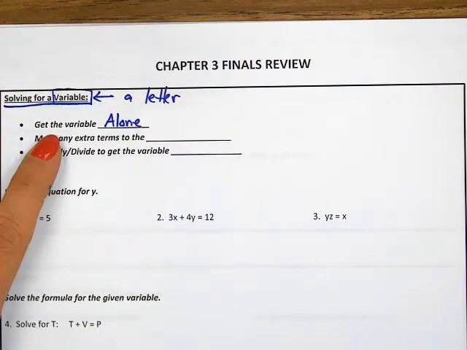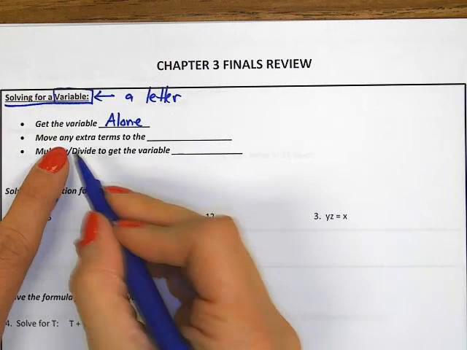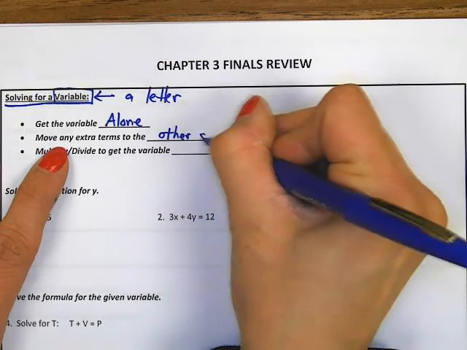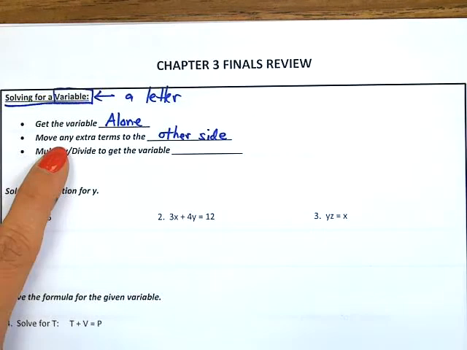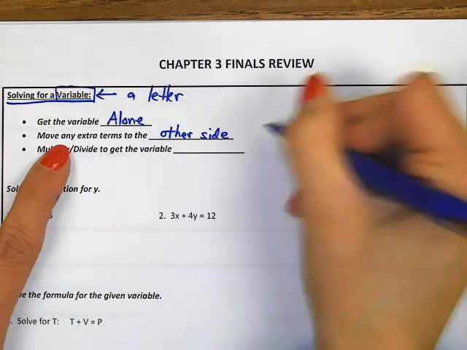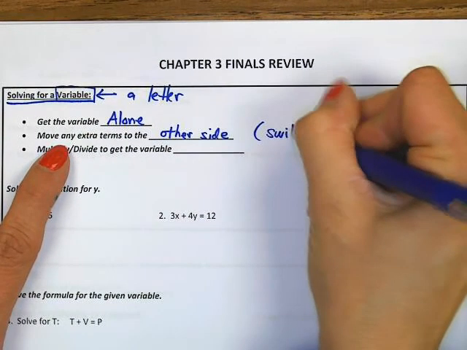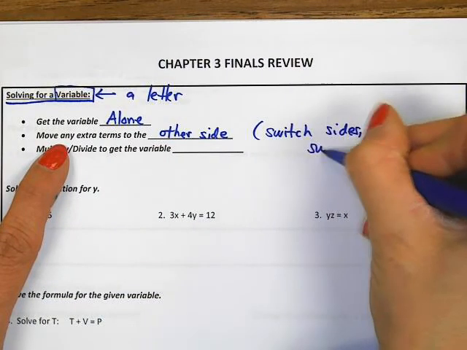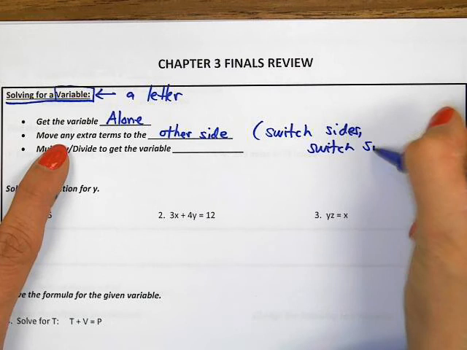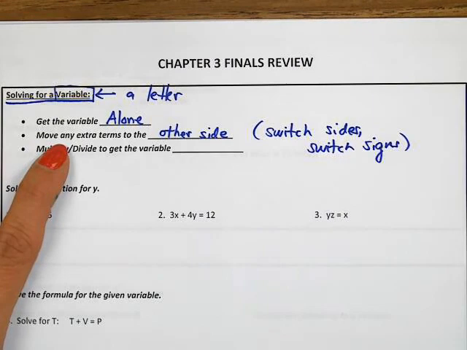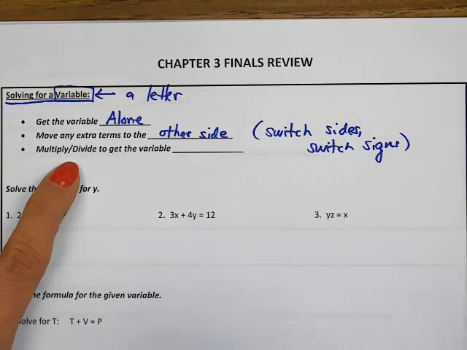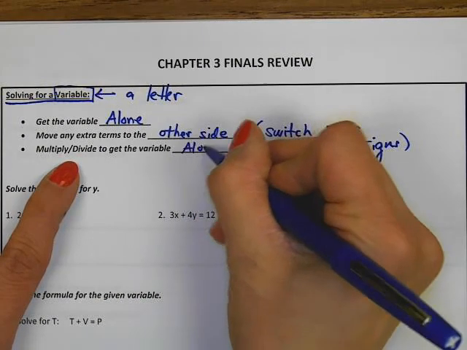Okay, and how do we do that? We have to move any extra terms to the other side. So you might have heard me say things like, is there anybody here that has to go to the other side of the equation? Okay, and when we did this, remember, when you switch sides, you switch signs. Good. Switch signs. Okay, so positives will become negatives. And then we multiply or divide to get the variable alone.